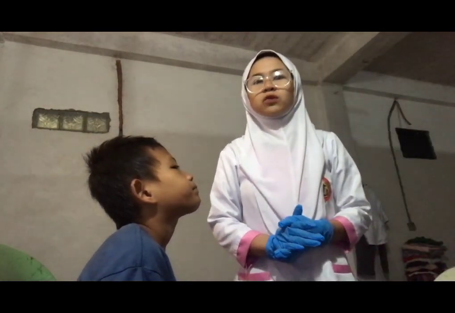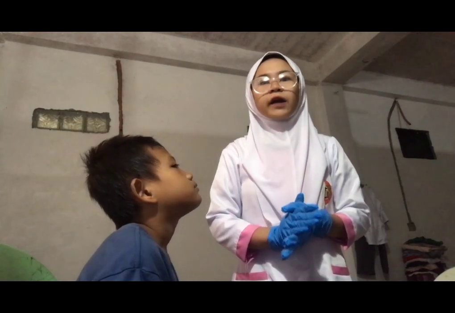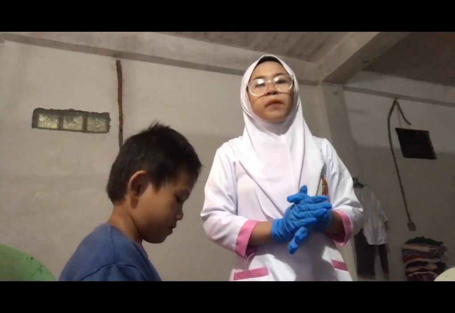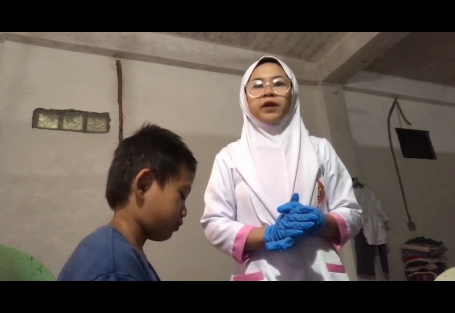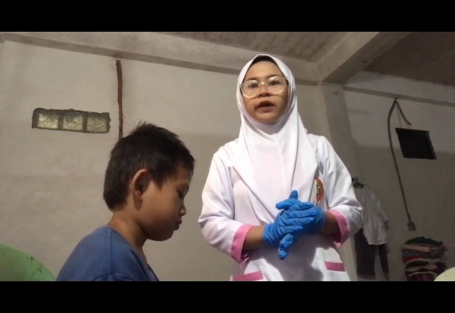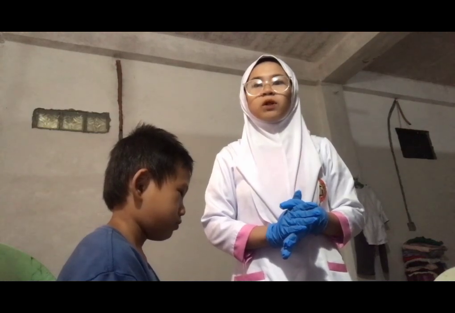Ask the client to protrude his tongue. Inspect the upper surface for color, texture, and position, which may reveal signs of vitamin and mineral deficiency. A beefy red tongue indicates vitamin B12 deficiency.